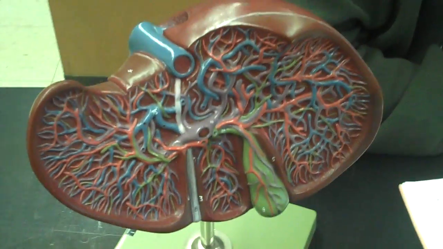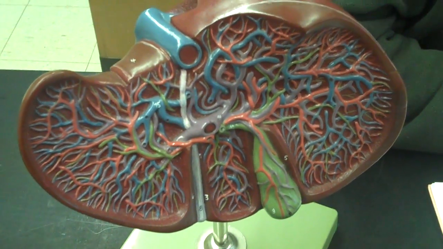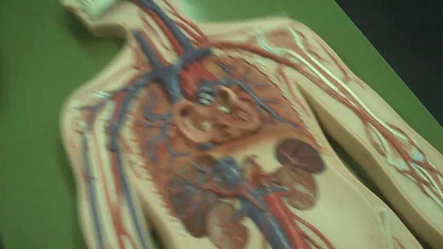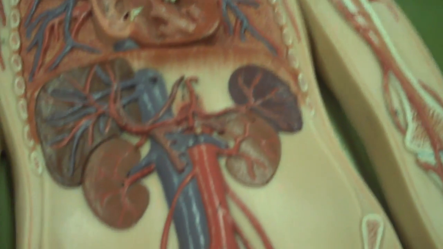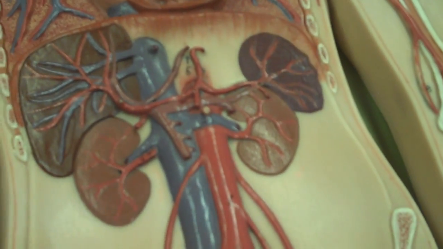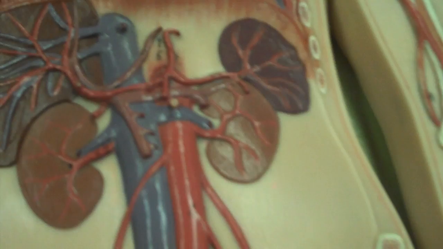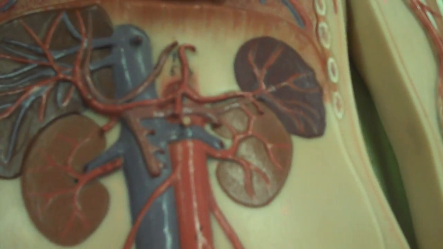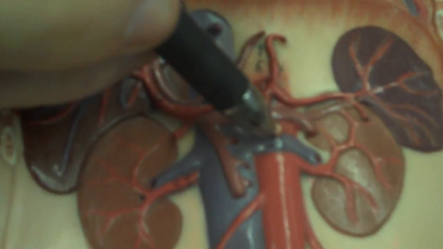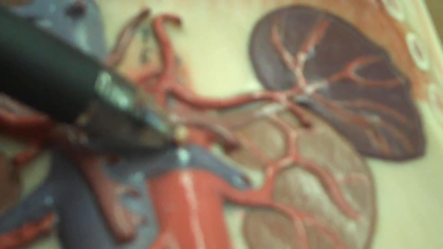Abdomen and pelvis, which is really the mess of everything. So we're going to start over on this model. Alright, the first thing we have is the superior and inferior mesenteric arteries, which go to the intestines. So this nub right here is the superior mesenteric artery. Then going down, this part coming out over here to the side is the inferior mesenteric artery.